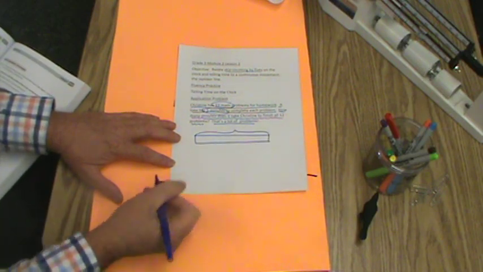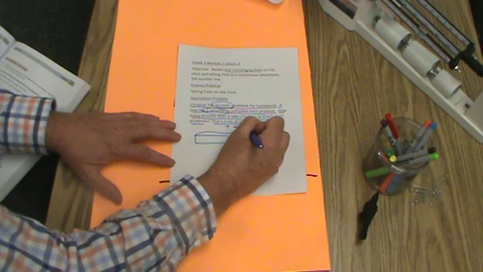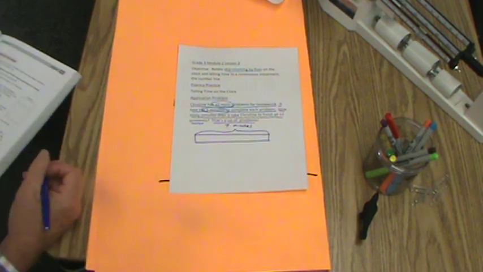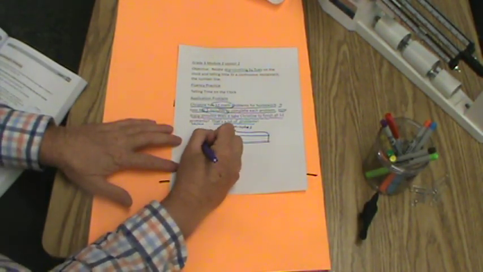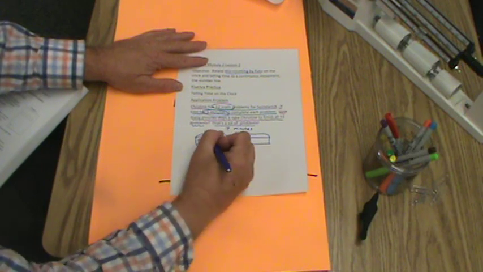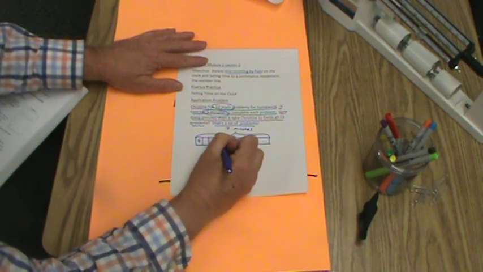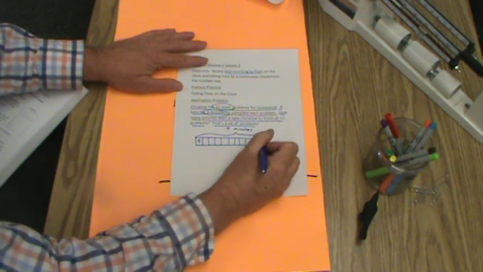We don't know the minutes, so we're going to start a tape diagram like that. Question mark, minutes. How long does it take her to do a math problem? It takes her 5, right? And how many math problems does she have? Well, she has 12. So let's make 12 boxes here. 1, 2, 3, 4, 5, 6, 7, 8, 9, 10, 11, 12.